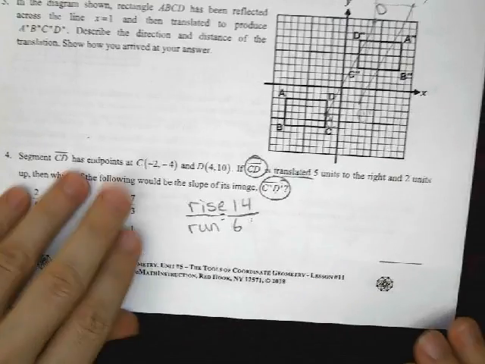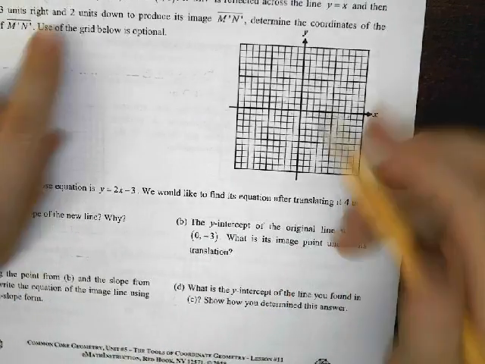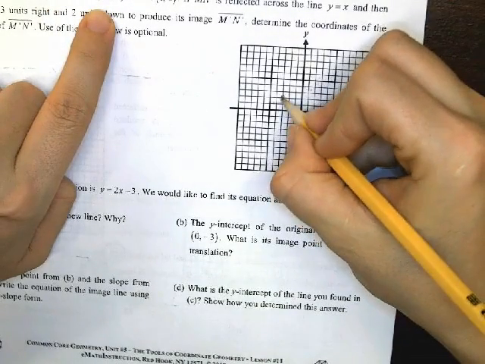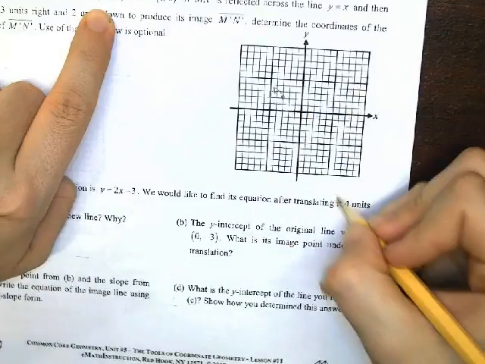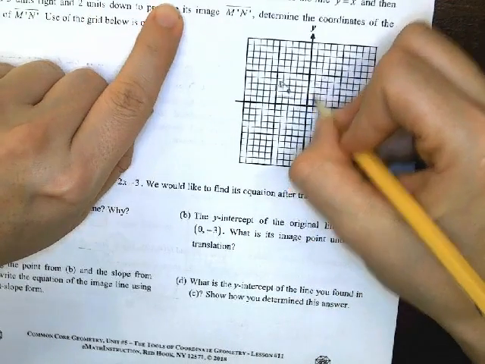Moving on to the start of number 6 for extra credit. Okay, so the segment MN has endpoints of M at -3, 2. So that's the first thing I'm going to do, is I'm going to start to plot these. Even though the graph is optional, I like the graph. N is 1, 6.